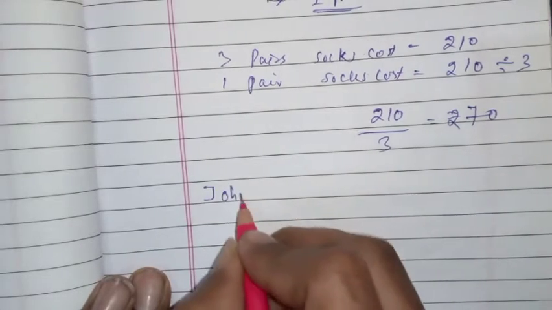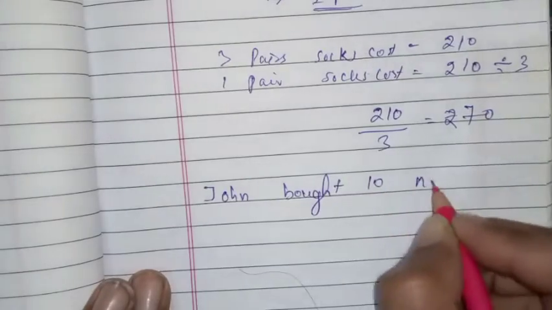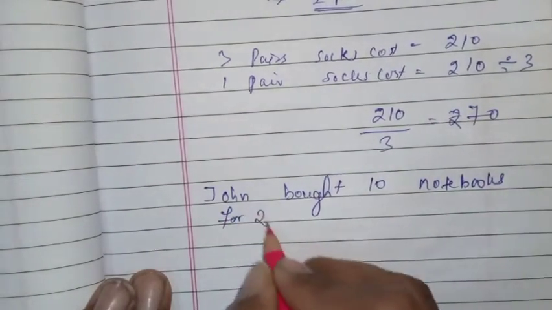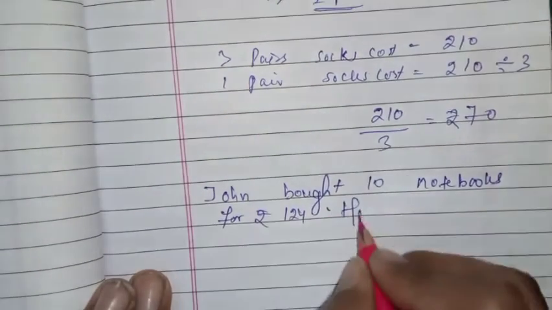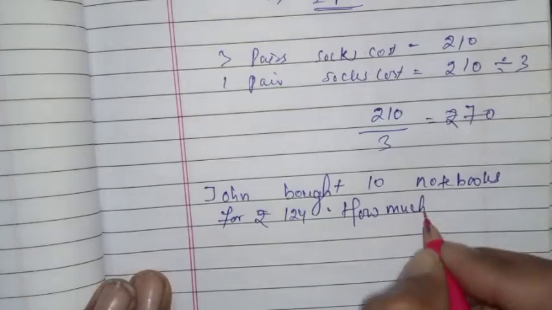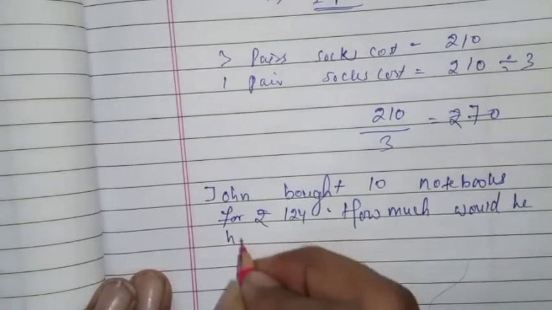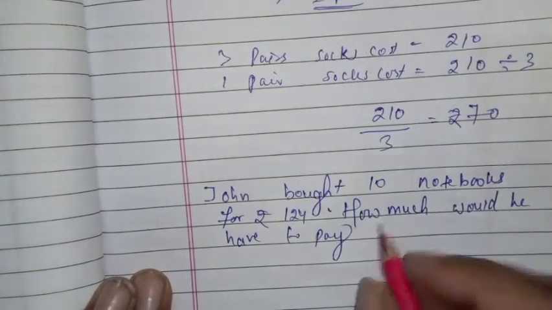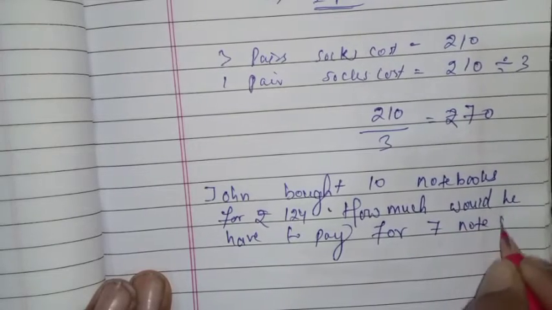Now, John bought 10 notebooks for rupees 124. How much would he have to pay for 7 notebooks?